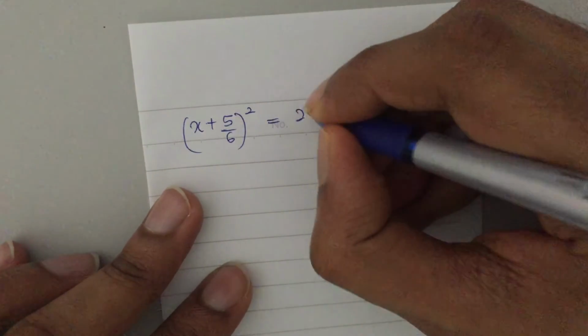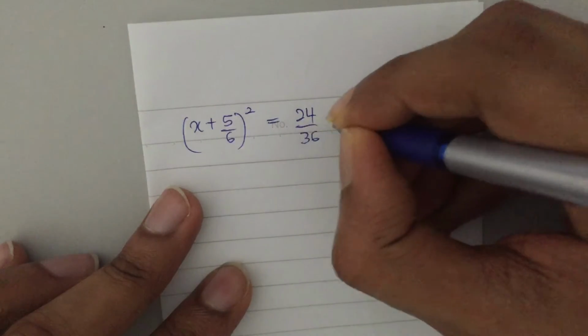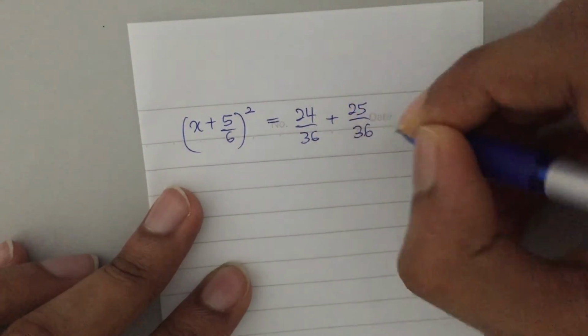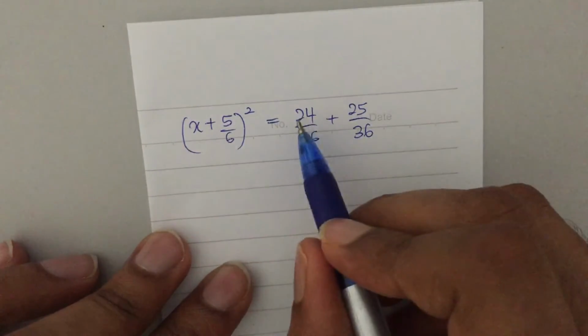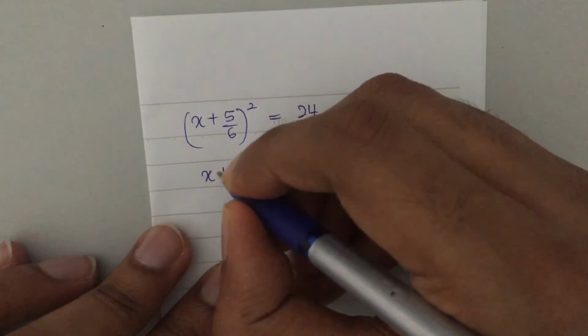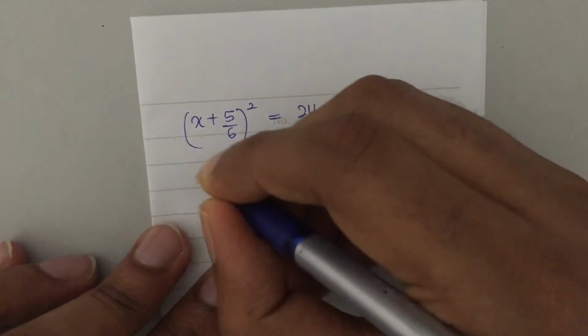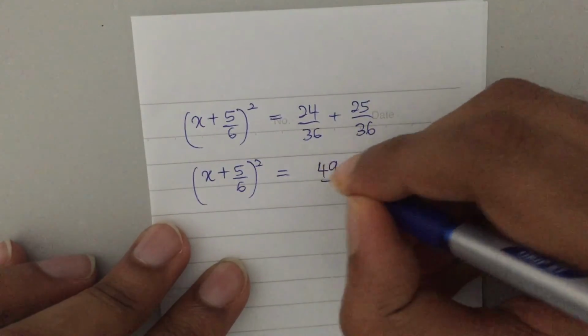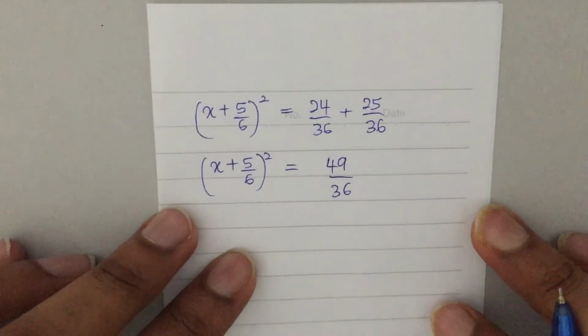So from here you get 24 over 36 plus 25 over 36. So 24 plus 25 you get 49. So from here, x plus 5 over 6 squared equals 49 over 36.